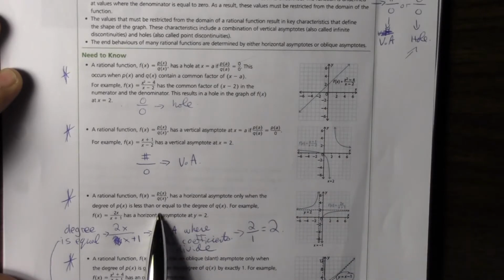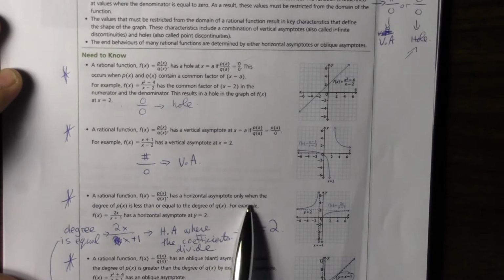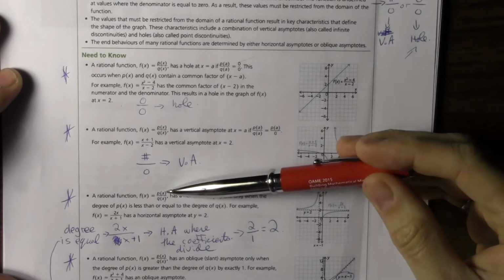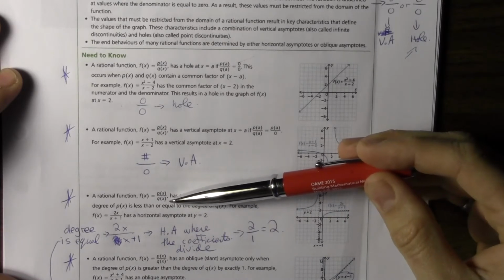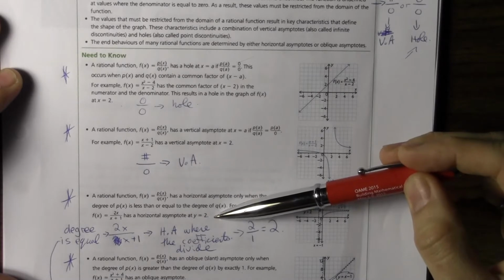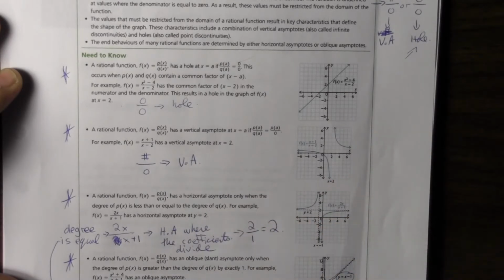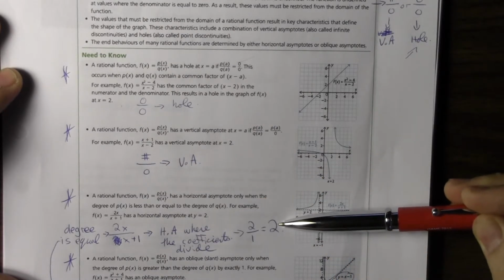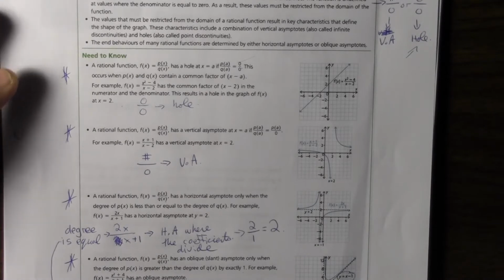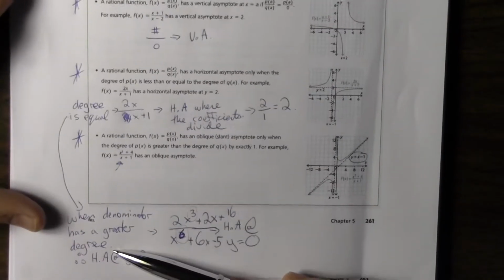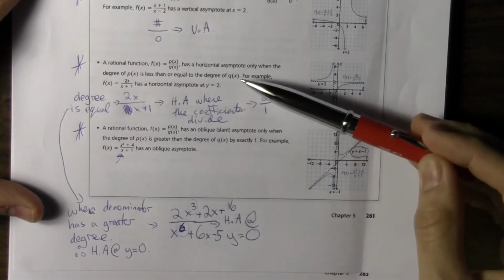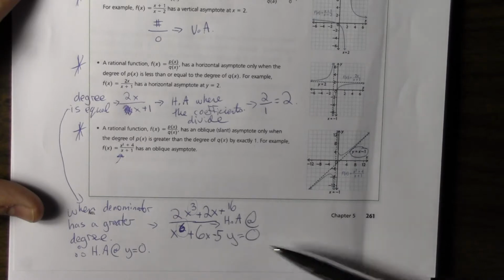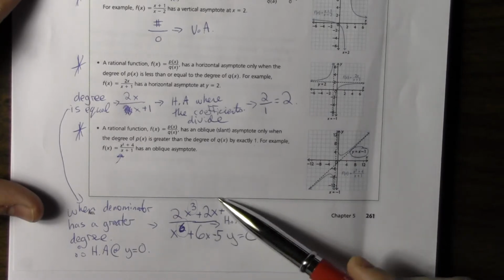And then we found out that when we have a rational function p over q, and the degree of p is less than or equal to the degree of q, so when the numerator's degree is less than or equal to the denominator's, we have a horizontal asymptote at the division of the coefficients. If the degree is equal, here's the example, we have a horizontal asymptote at 2 here. When the denominator has a greater degree, which is the one thing missing from this summary, we have a horizontal asymptote at y equals 0. We'll show that in this example here.